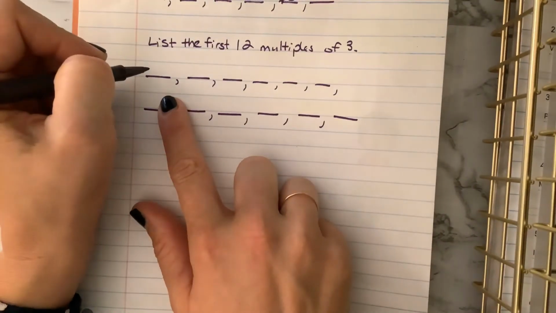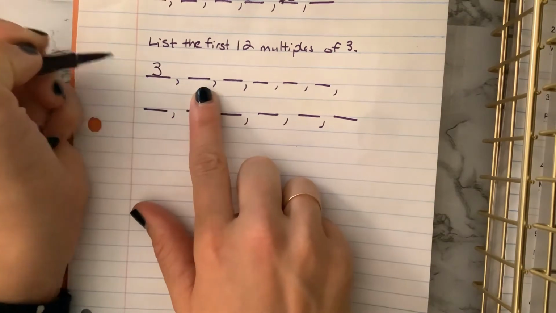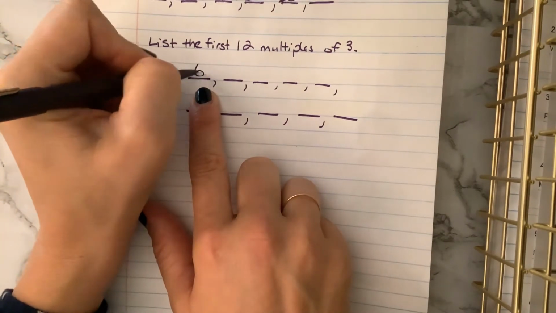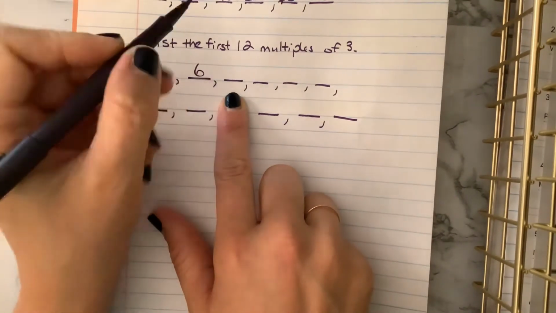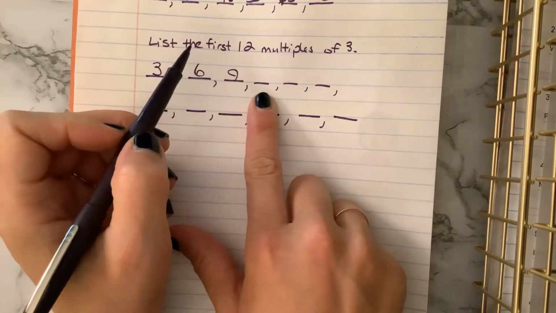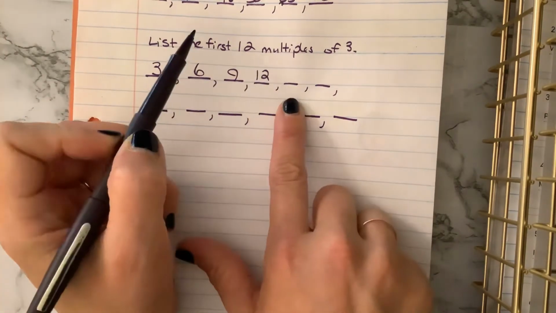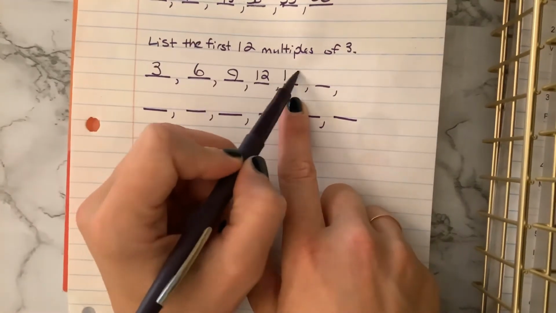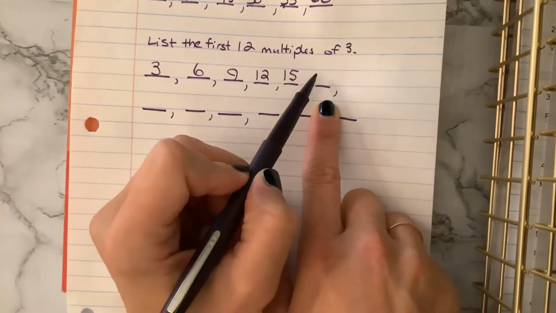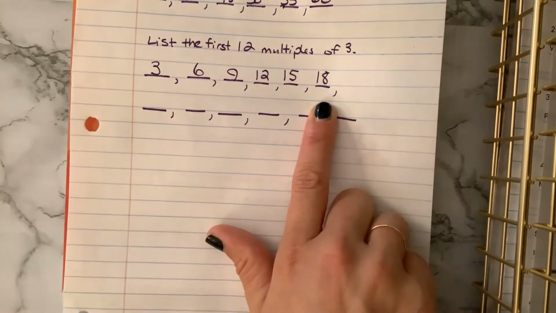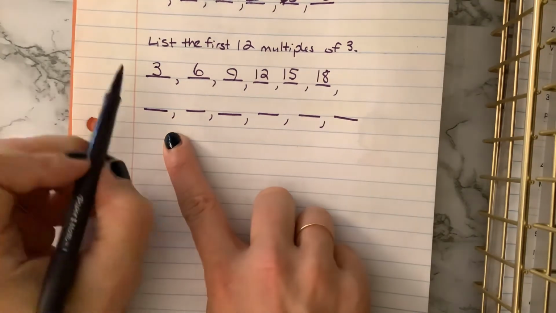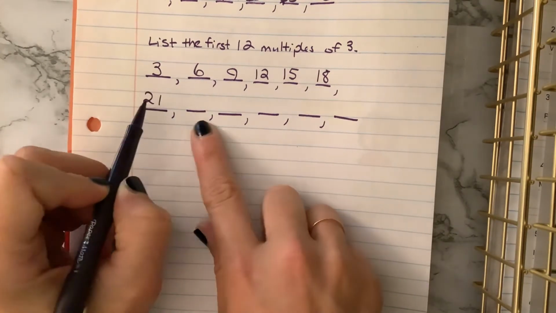So 3 times 1 is 3. 3 times 2 is 6. 3 times 3 is 9. 3 times 4 is 12. 3 times 5 is 15. 3 times 6 is 18. 3 times 7 is 21.